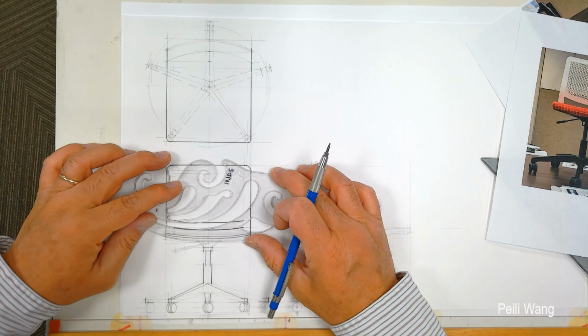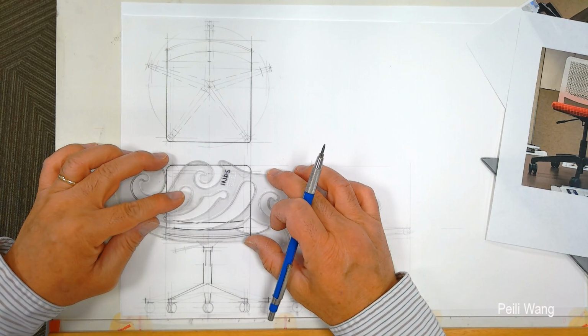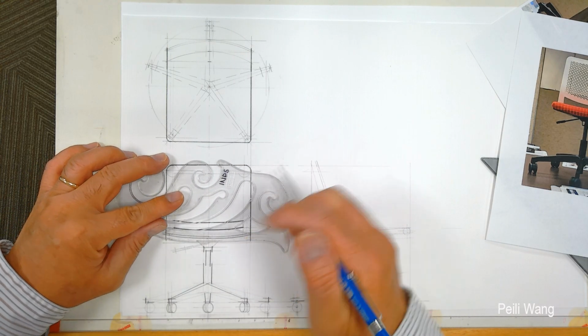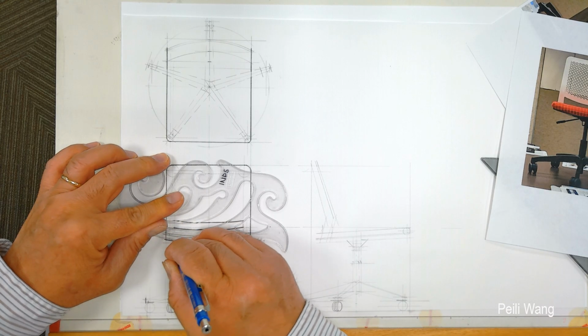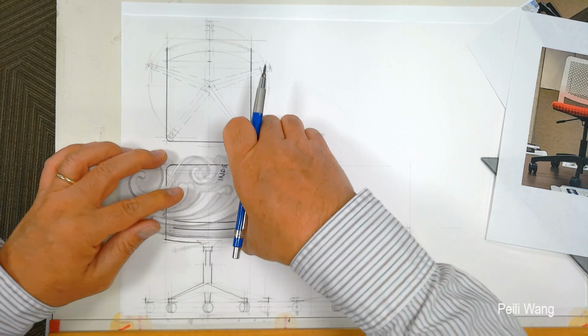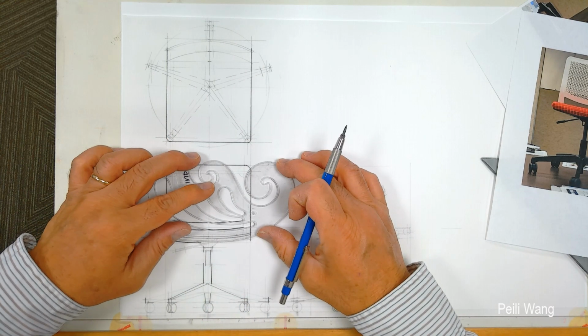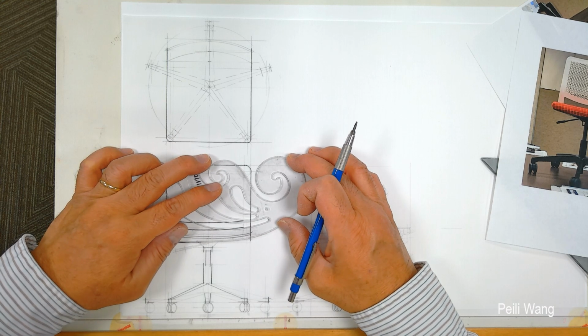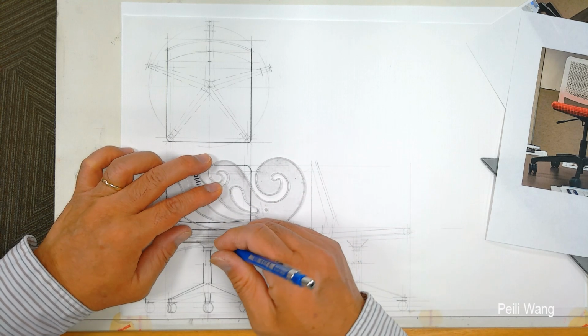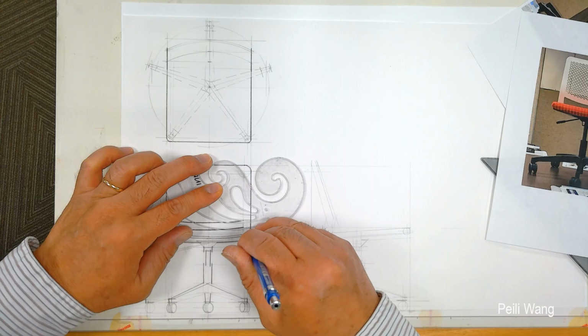I make a curve for the bottom. Overall outline, use a bold line. I use a 4B.